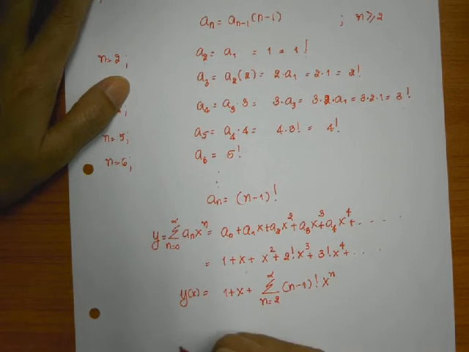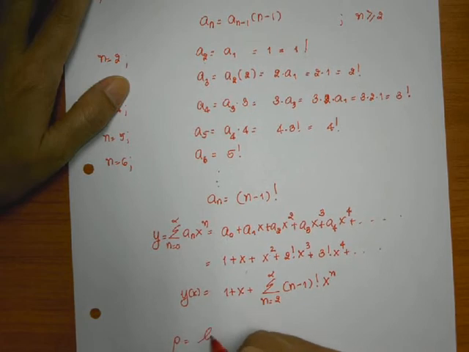Now we are going to check the radius of convergence, which is the limit as n goes to infinity of a_n divided by a_{n+1}.